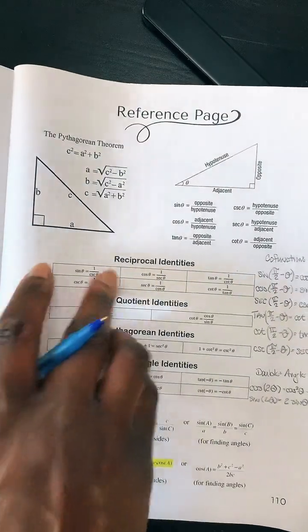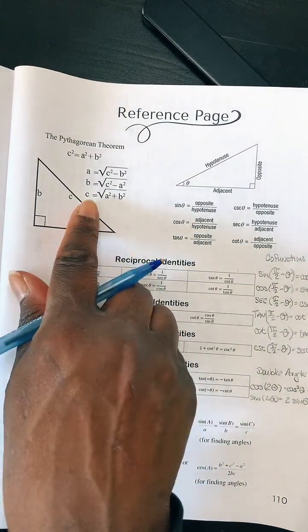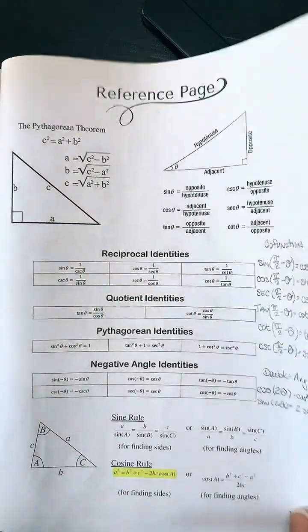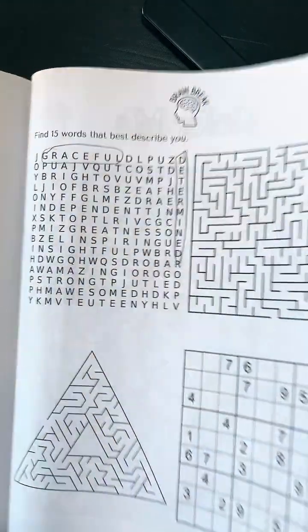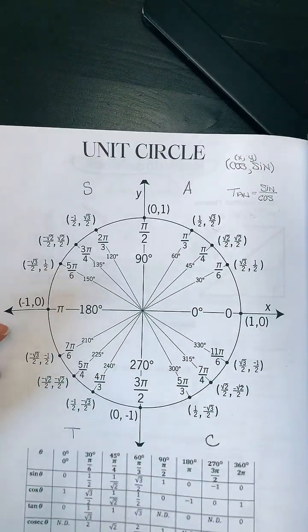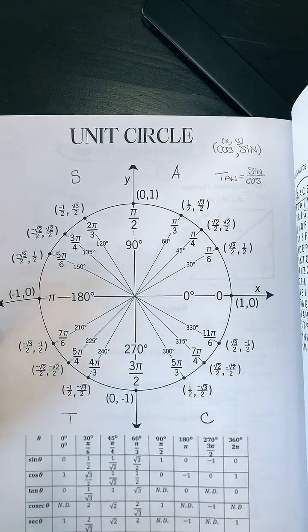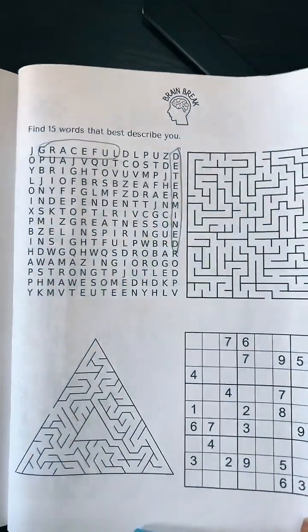If you're going into trig, Pythagorean theorem, SOHCAHTOA, and then also when you're in Algebra 2, unit circle, that's coming up if you haven't addressed that yet.